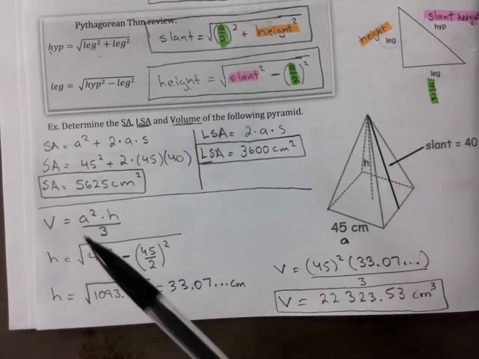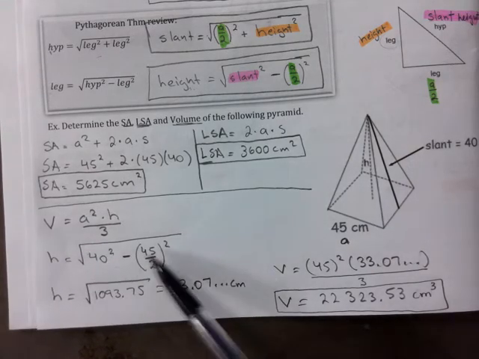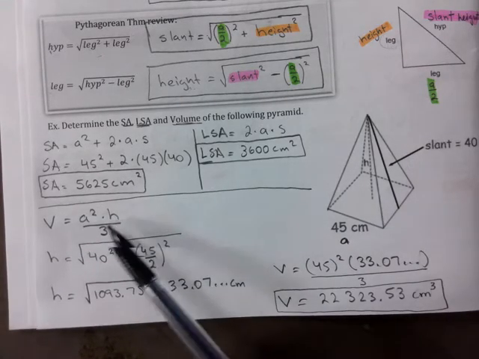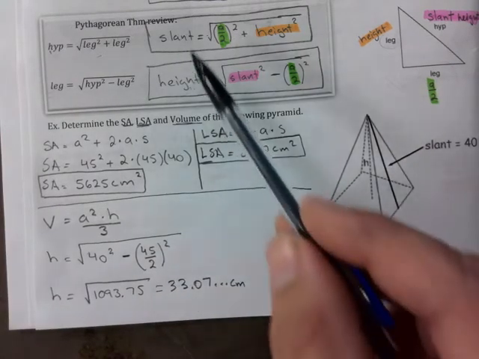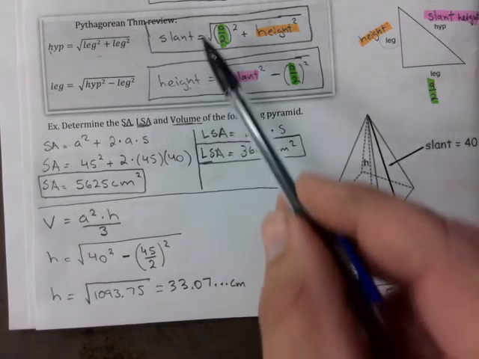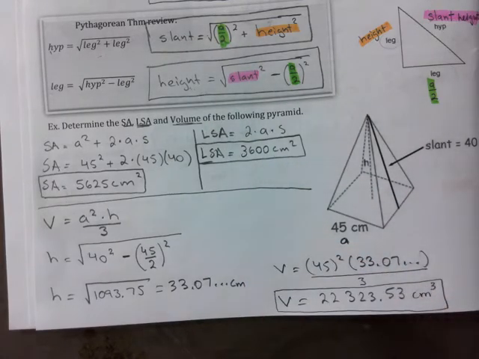So in this case, I had to use the Pythagorean theorem to figure out the height. It could have been a scenario where they give you the height, and you have to find the slant. So deciding which one of these two versions to pick is important. Okay.